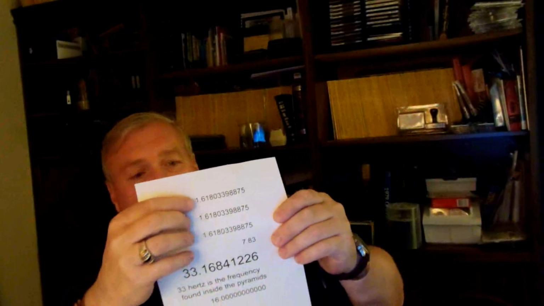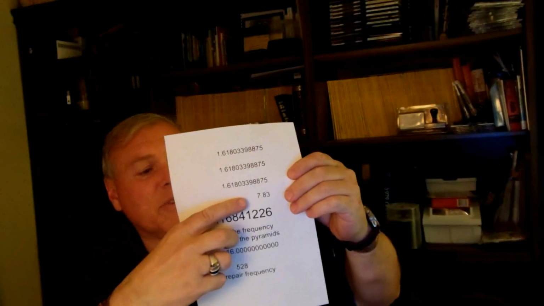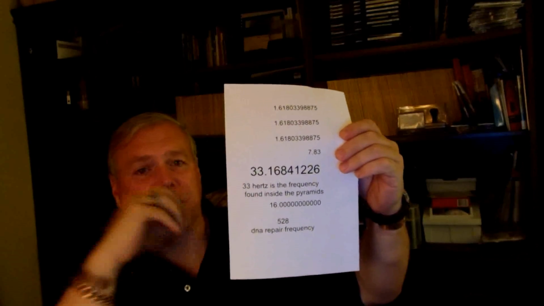But a lot of people don't realize that 33 hertz is actually related to the golden ratio and the Schumann Earth frequency. You're actually taking the golden ratio times itself times 3 times itself times the Schumann Earth frequency, and you come up with the 33 hertz, which is the Christ consciousness or the pyramid frequency. Actually, that's the frequency that's been measured inside, I think it's the apex of the pyramids.